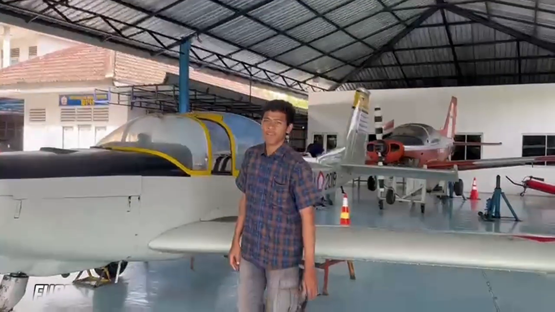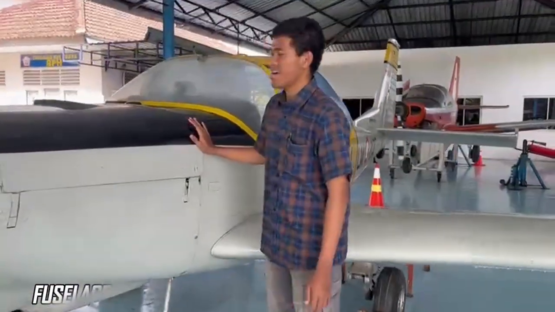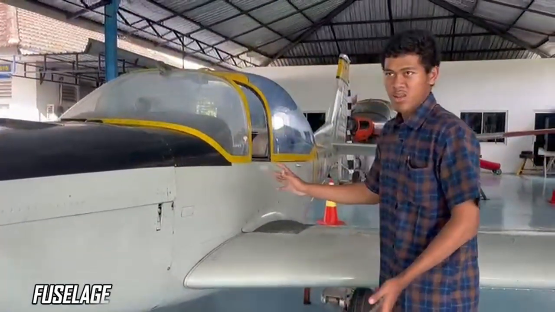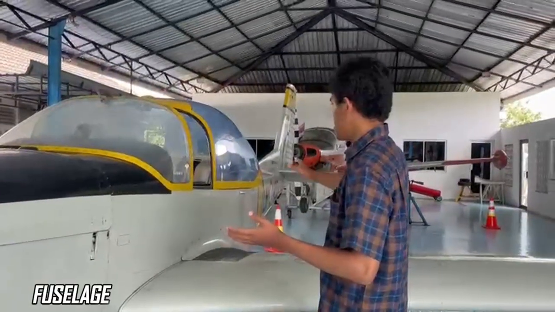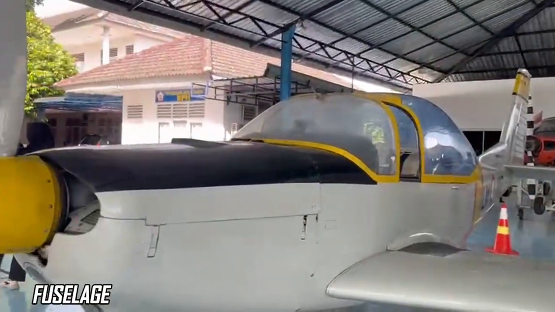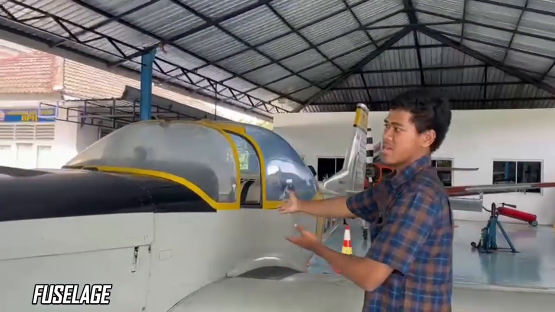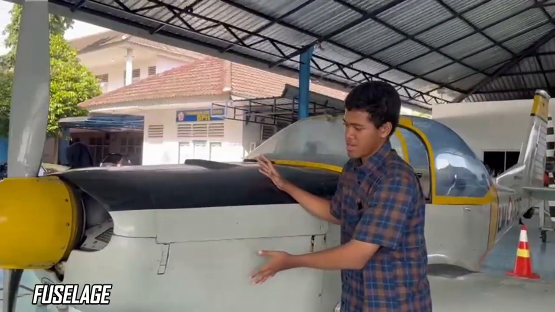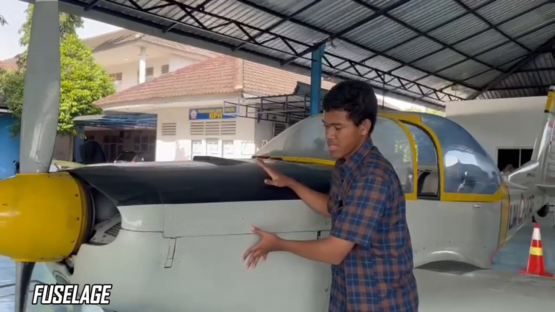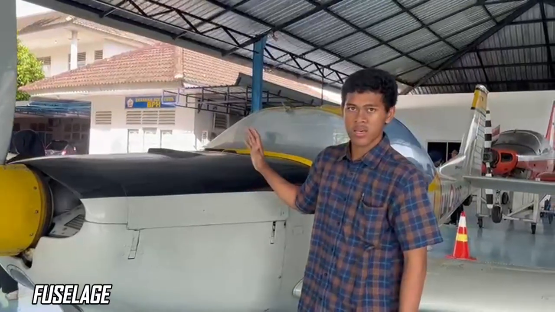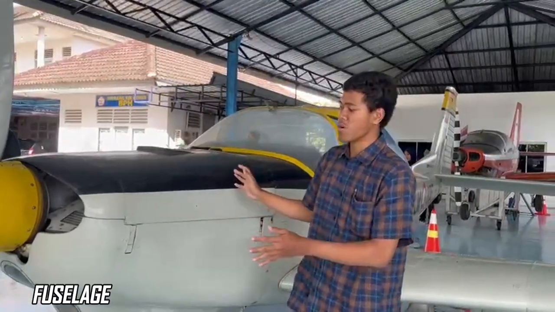Okay, now this is the aircraft fuselage. As you can see, this part connects all other parts like the wing, vertical stabilizer, horizontal stabilizer, the cockpit, and the engine of this aircraft is in the fuselage, in front of the fuselage.